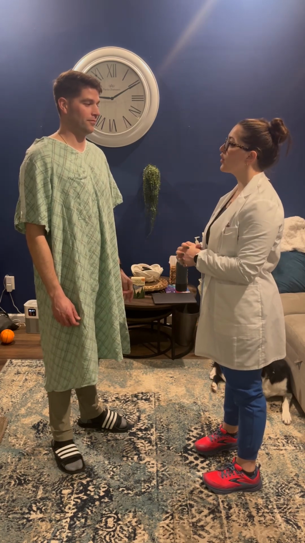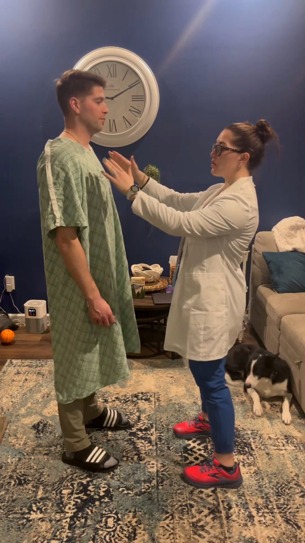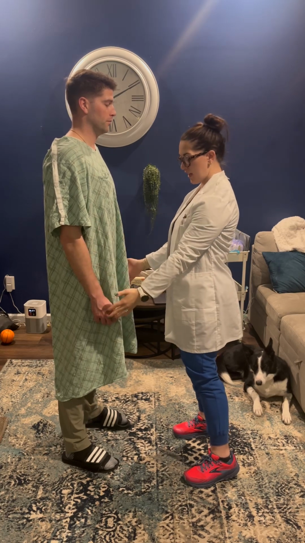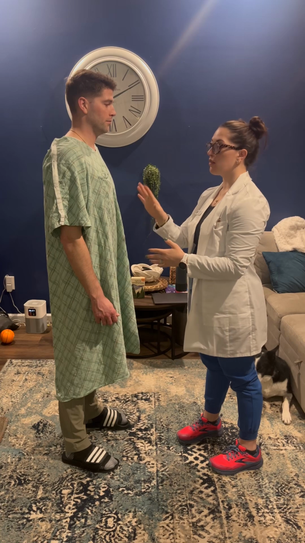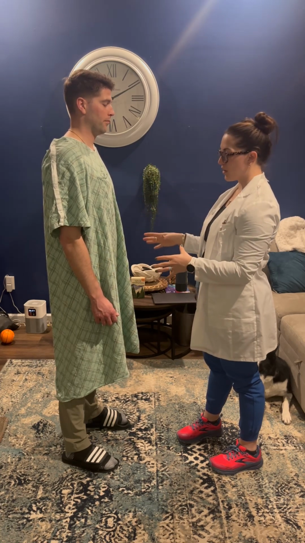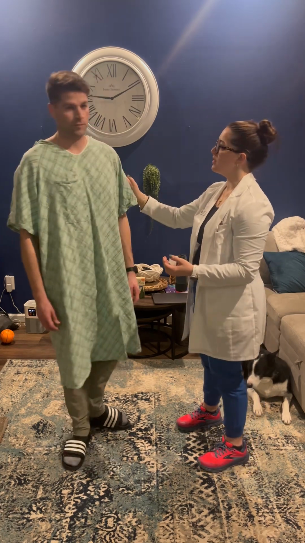So what we're going to do first is I'm going to start by inspecting everything. Looking for symmetry throughout the shoulders, the elbows, the wrists, and the hands. Looking for any notes of deformity throughout, symmetry, muscle tone, muscle bulk for the patient. And everything looks pretty good to me. We're going to have you turn around for me, please.